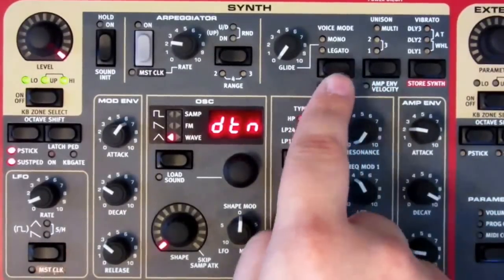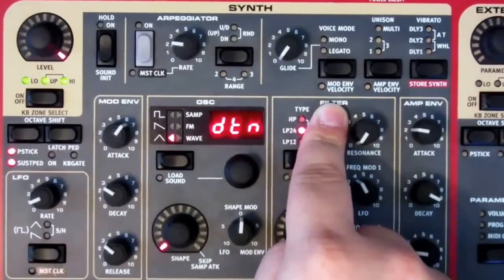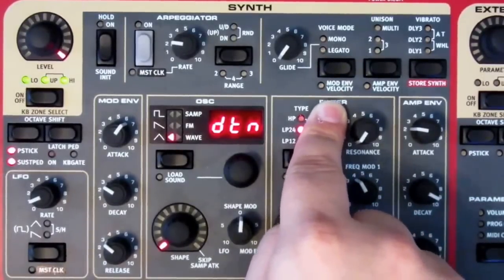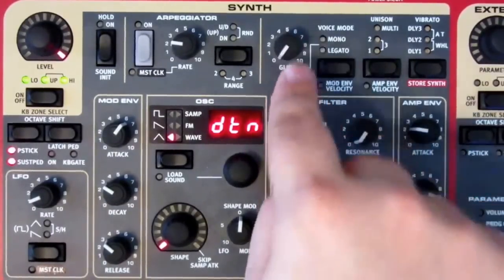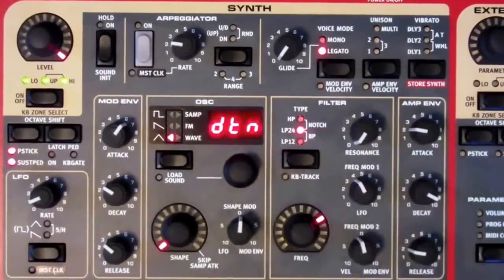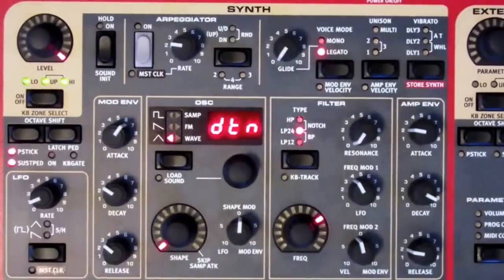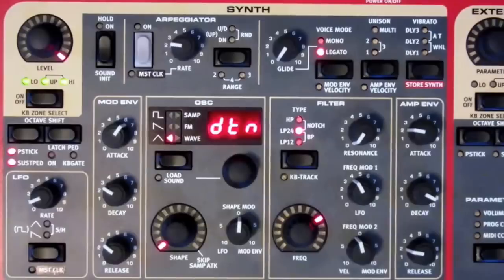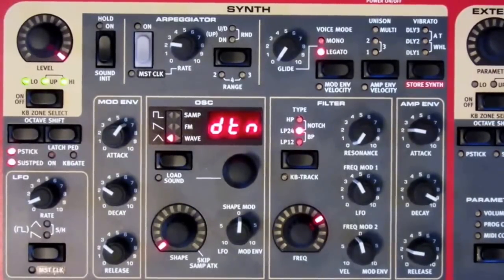Another thing you want to do is this guy right here. This mod. No, this is the glide setting. So you want to put that on legato or mono. Let me explain the difference. Legato. If you play legato, meaning you play more connected, it's gonna put that slide into your playing. So for example, that'll happen, but I can also play detached.